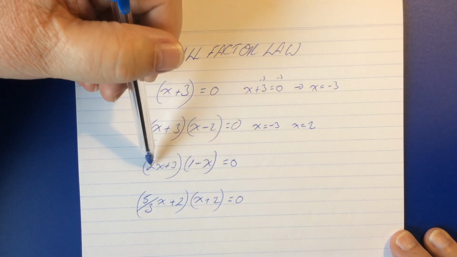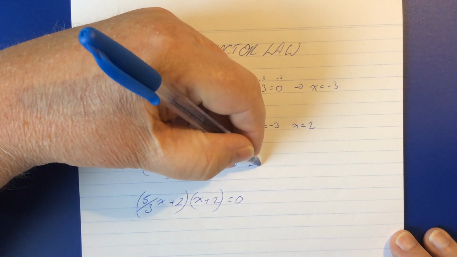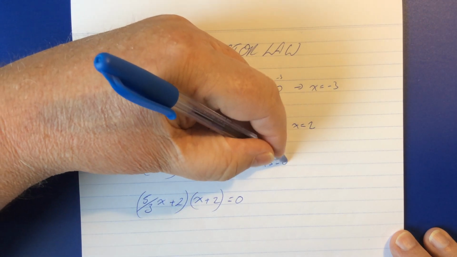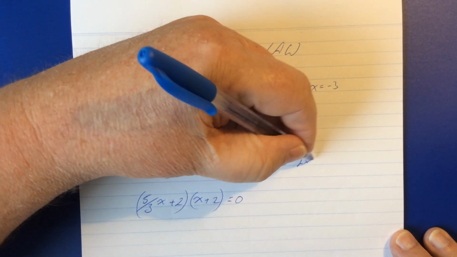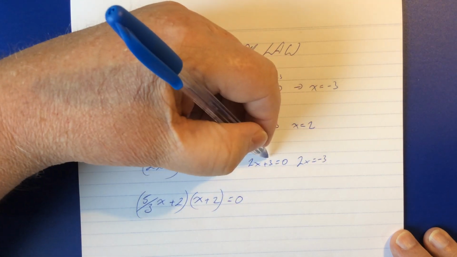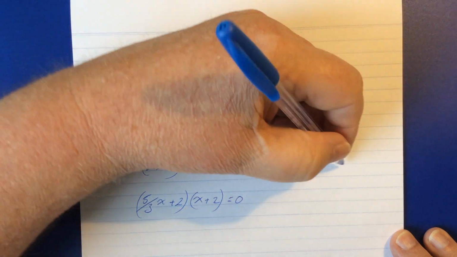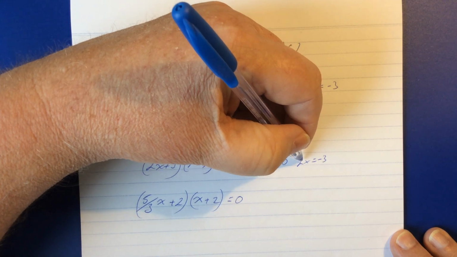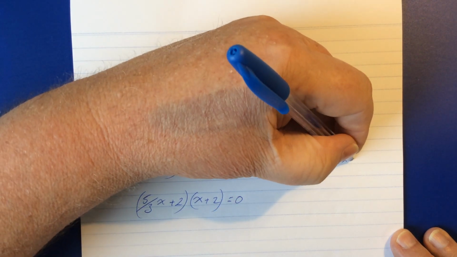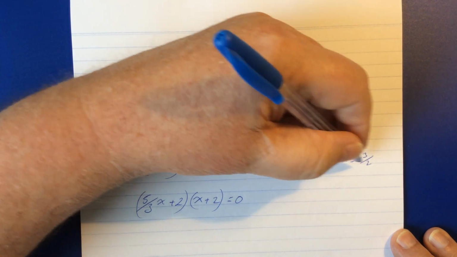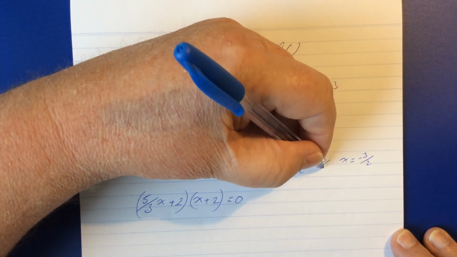Here's one that's slightly more complicated. We get 2x + 3 = 0. So 2x is equal to -3. I've taken 3 off each side. And in order to get x on its own, x is equal to -3/2. I divided each side by 2.